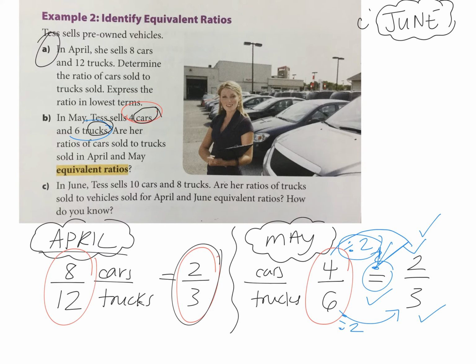Okay, let's look at C. In June, she sells 10 cars and 8 trucks. Let's write that as a ratio. What's the ratio of cars to trucks for June? 10 over 8. They want to know, again, is the number of cars and trucks she sold in June equivalent to April and May? Let's reduce 10 over 8. How can we write that in lowest terms? What number can be divided into 10 and 8 evenly? They're both divisible by 2.